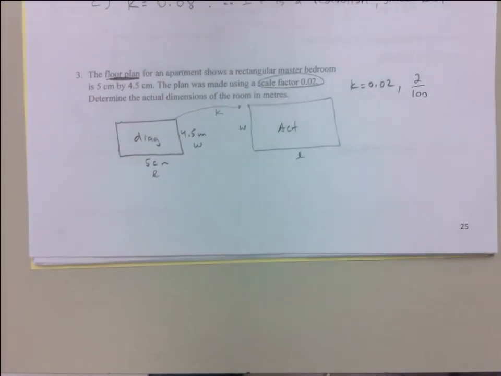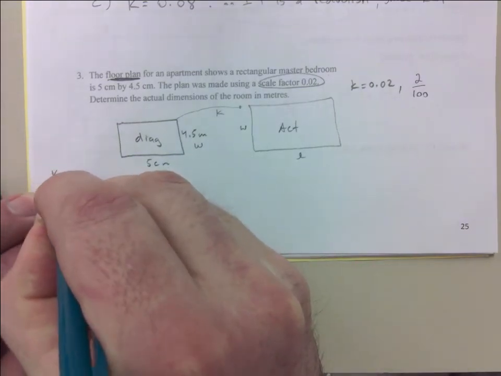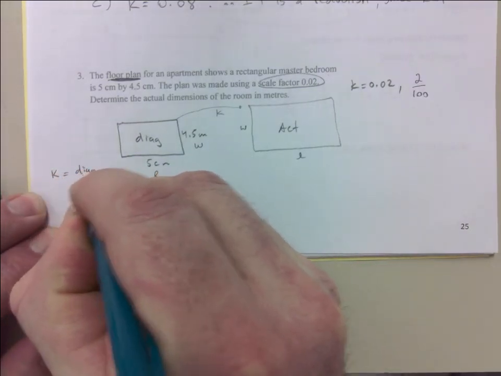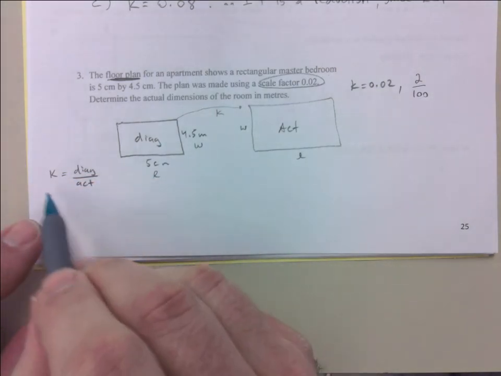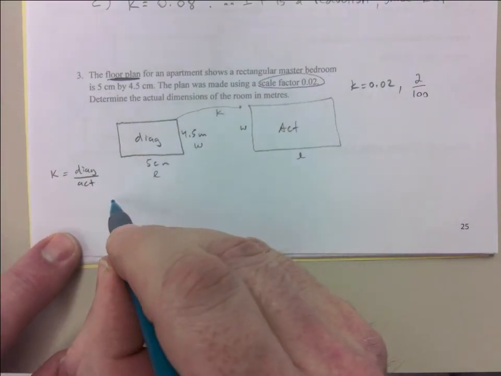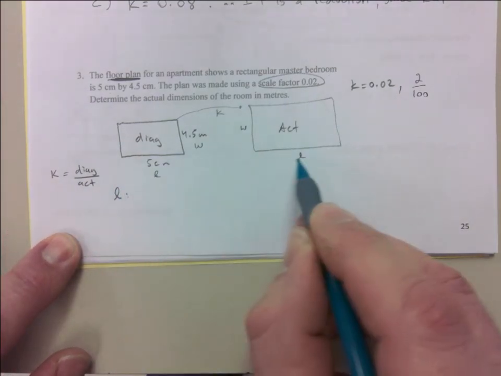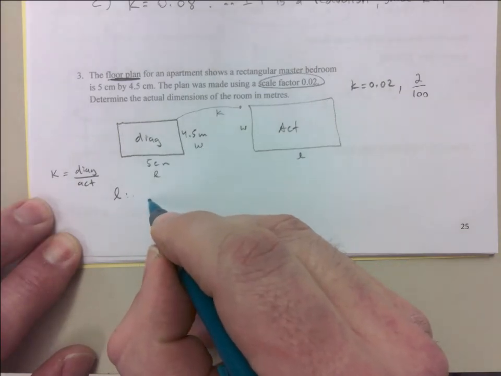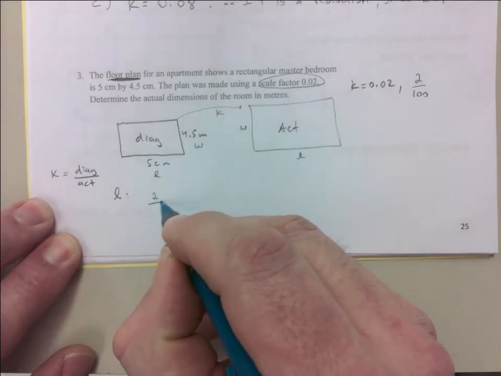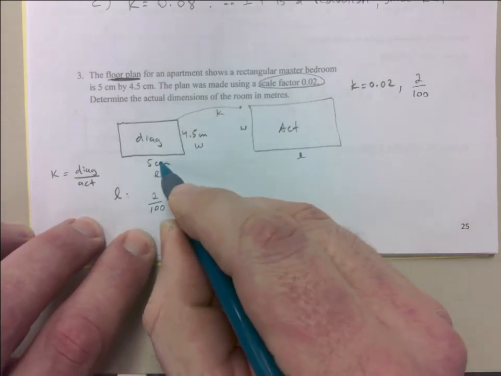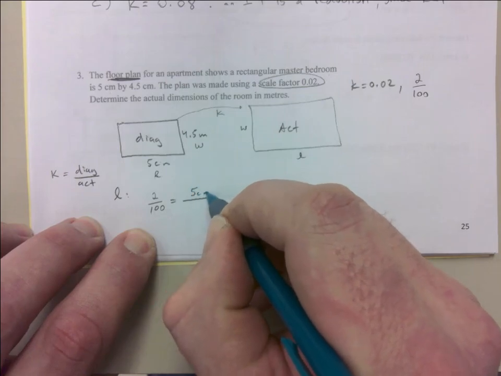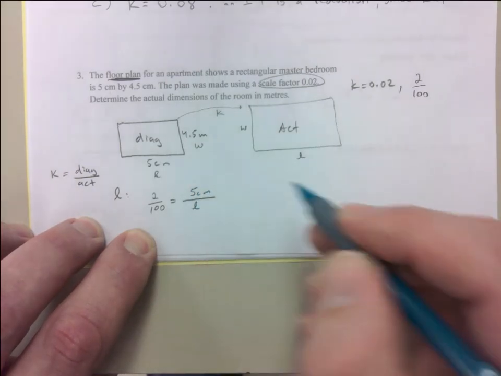So what I'm going to do is start with this one. Scale factor is diagram over actual. Whenever there's a scale factor question, start with this. So I'm going to convert the lengths from here to here. Scale factor, which is 2 over 100, is equal to, the diagram has a length of 5 centimeters. I'm going to figure out the length of the actual.